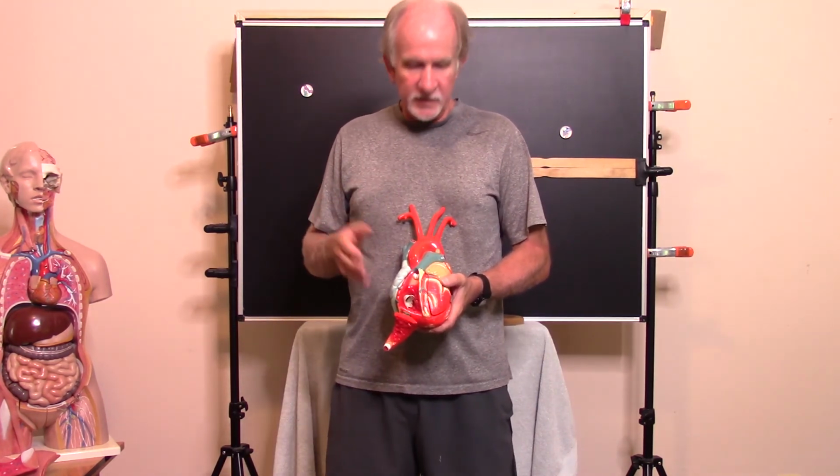There are 2 structures that are remnants of the fetal circulation, and they include the ligamentum arteriosum, which is the sealed off ductus arteriosus. The ductus arteriosus is a part of the fetal circulation that helps to bypass the pulmonary circuit to the lungs, because the fetal lungs are non-functional.